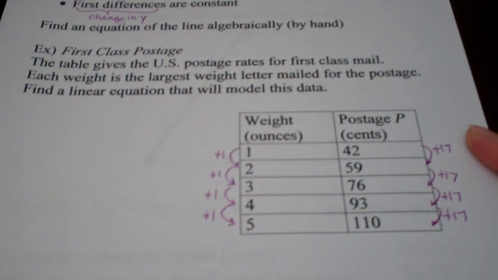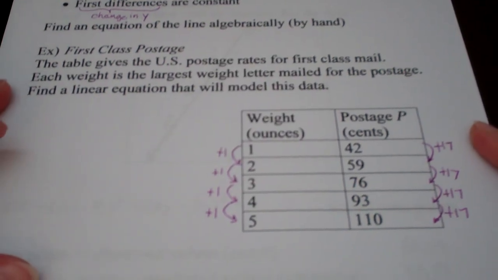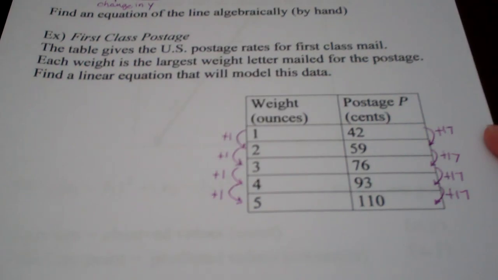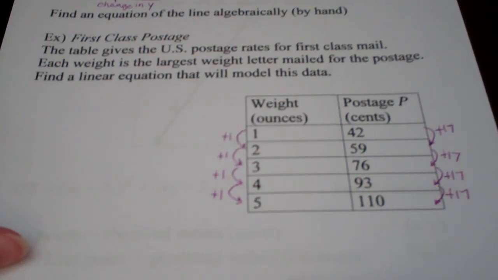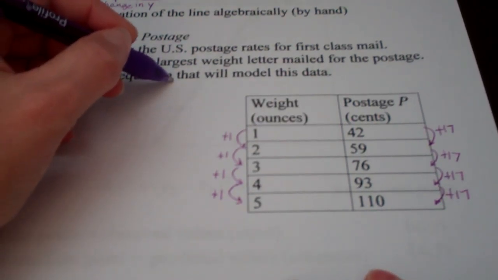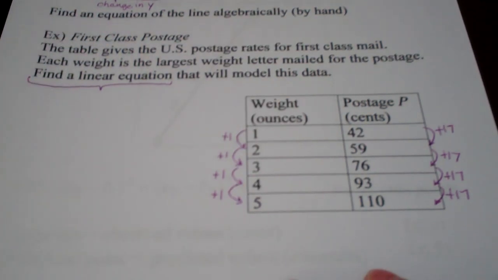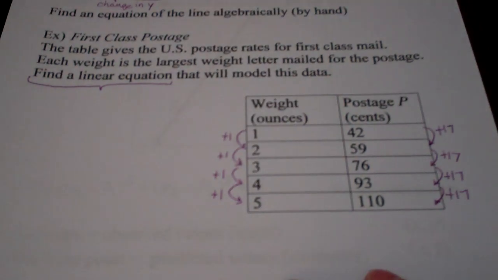So this is how we would know that something is exactly linear. If we have a steady change in x, that produces a steady change in y. Okay, so now that we've decided it is indeed exactly linear, now we would like to find a linear equation that will model this data. And we've been practicing that. So in order to find an equation for a line, linear here implies that it's a line, we need two things. We need the slope and one point.